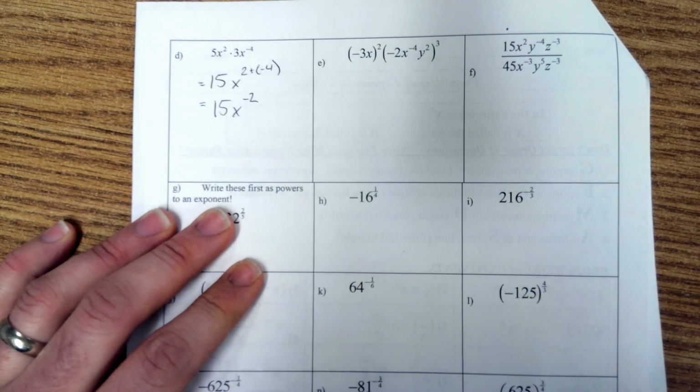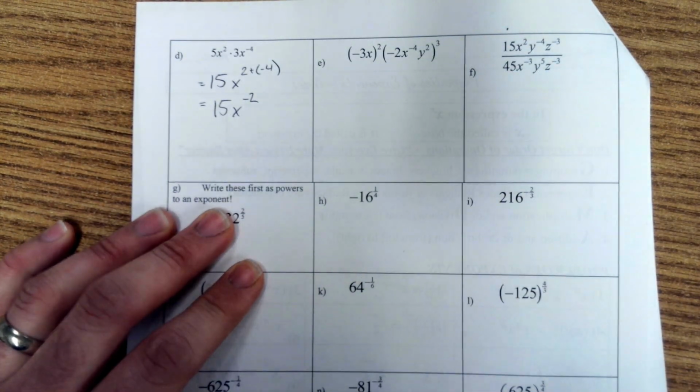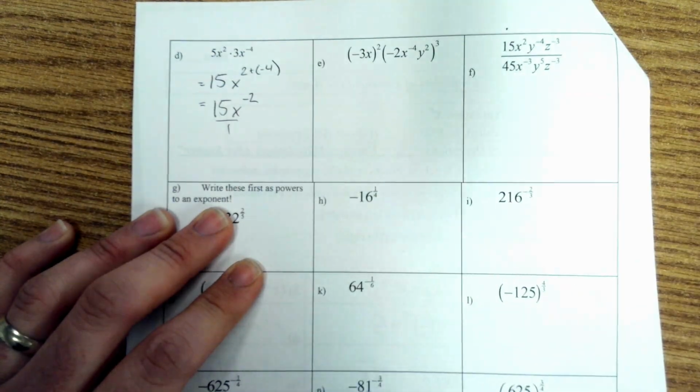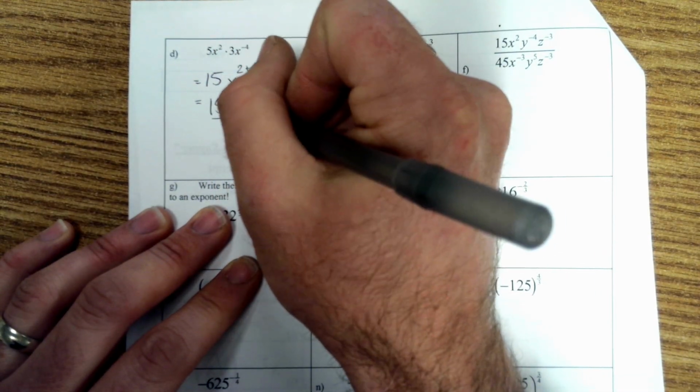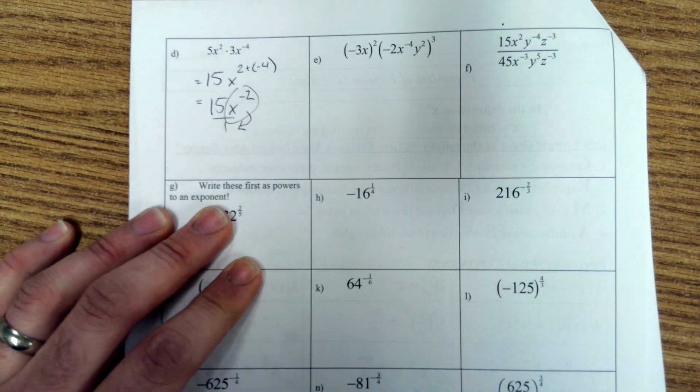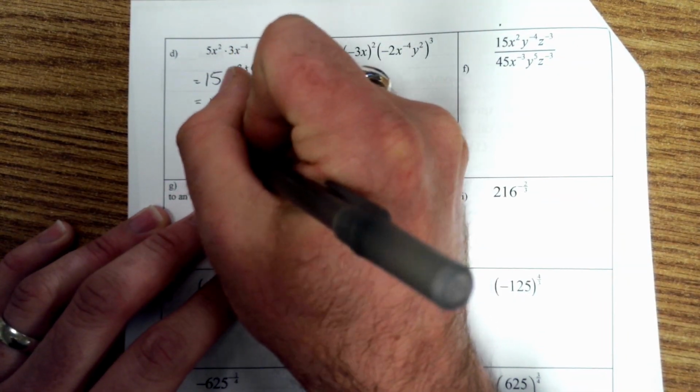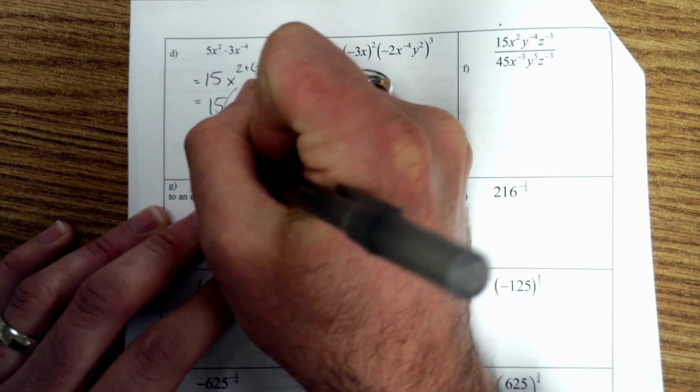But again, the negative power means that x is in the wrong part of the fraction. Technically, this is all over 1. So in order to turn that power positive, we just need to bring our x down to the bottom. So the final answer for this one is 15 over x squared.